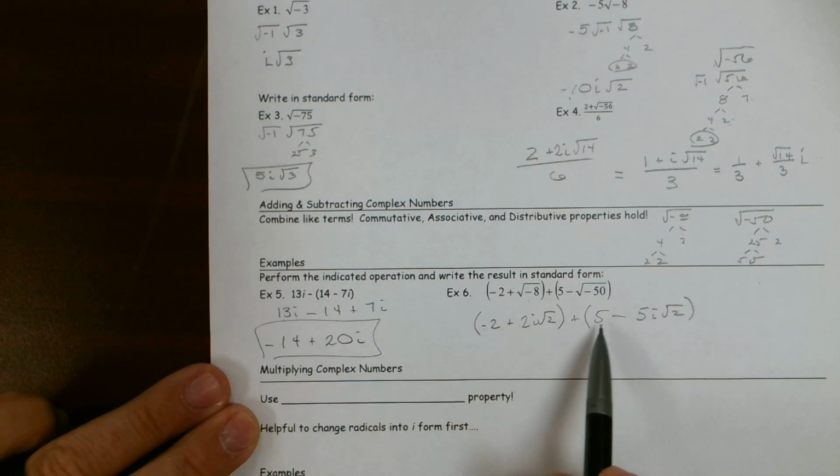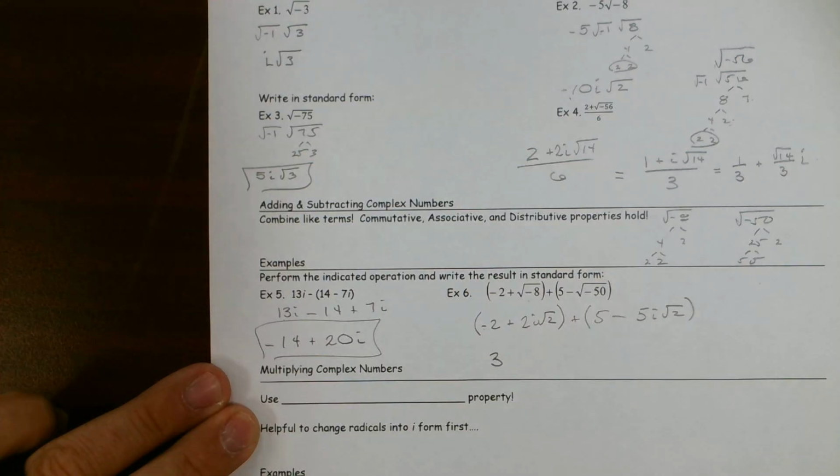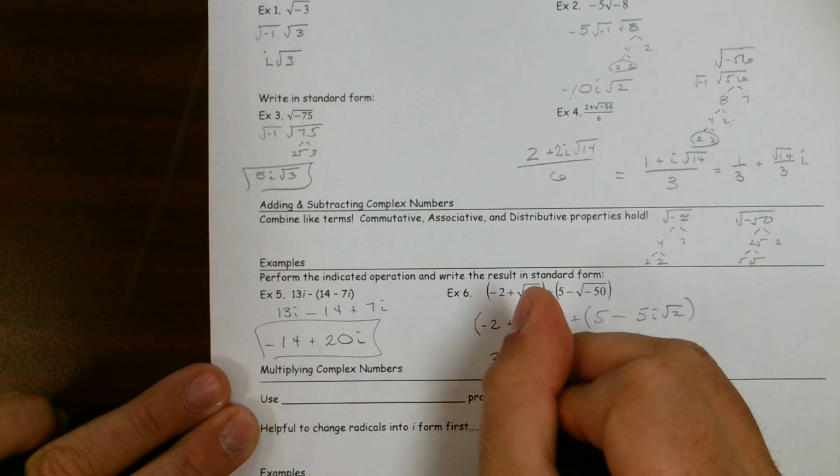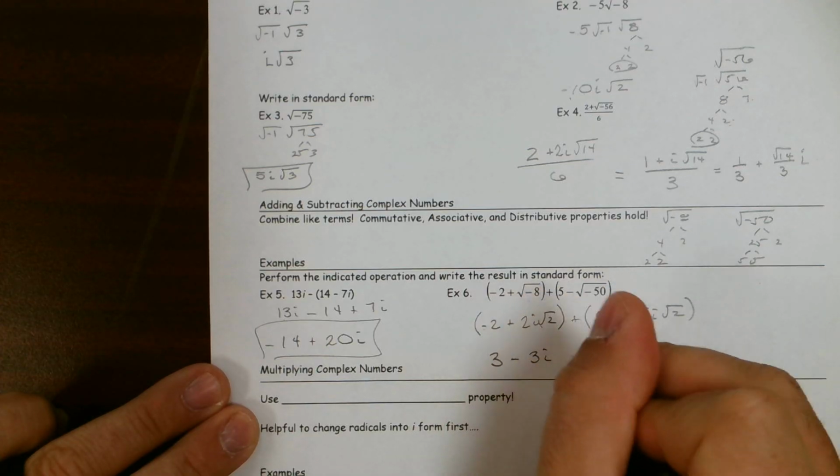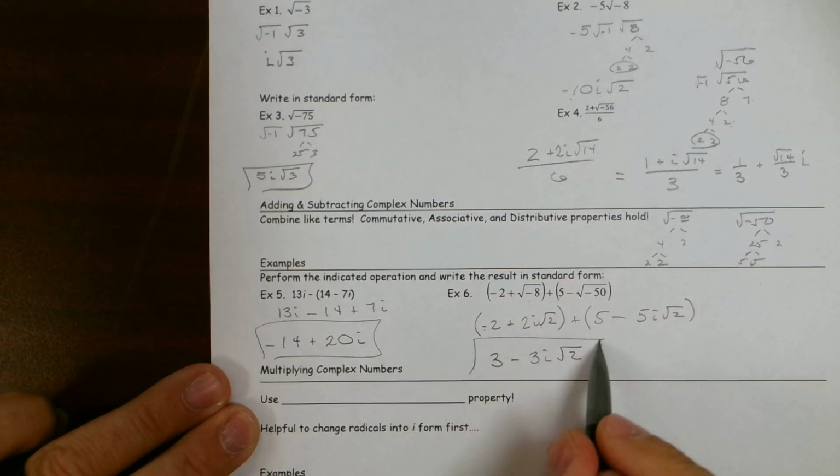And now it's just a matter of combining like terms. We have a negative 2 plus 5, that's going to be a 3. We got a 2i radical 2 minus a 5i radical 2, those are like terms. So we end up with negative 3i radical 2.